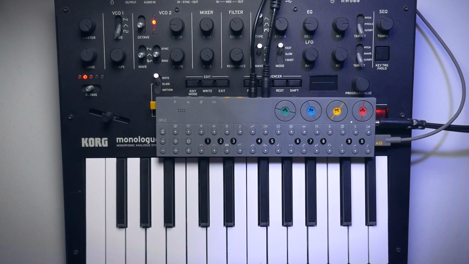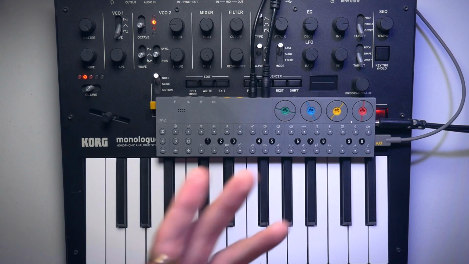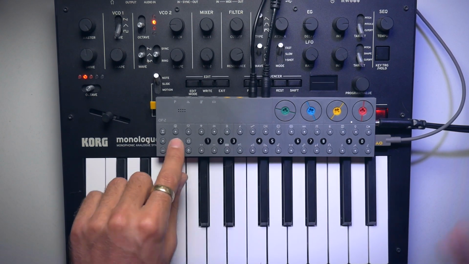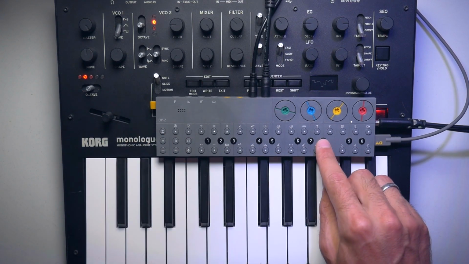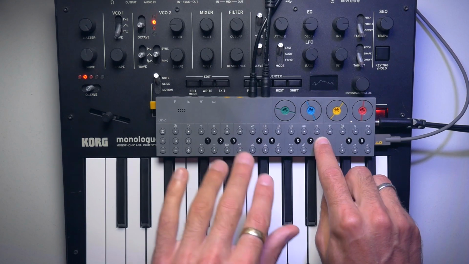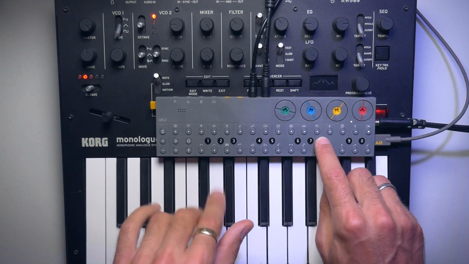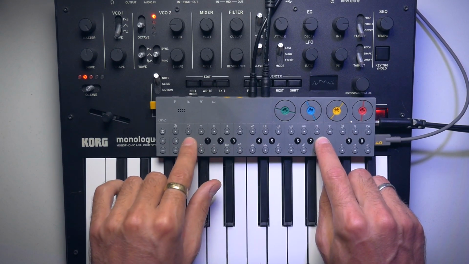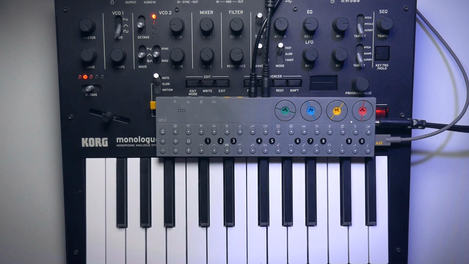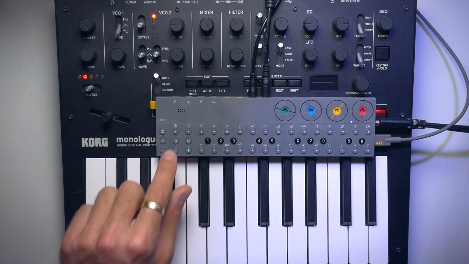And the next one is the pitch down step component. Should do the same thing. The next one is the echo component.